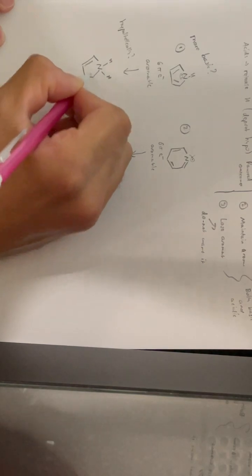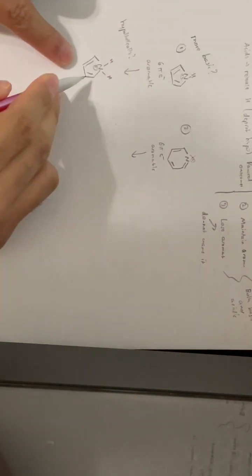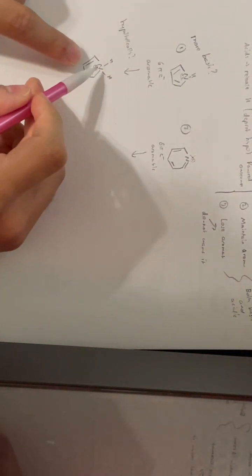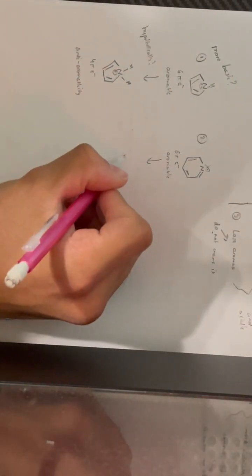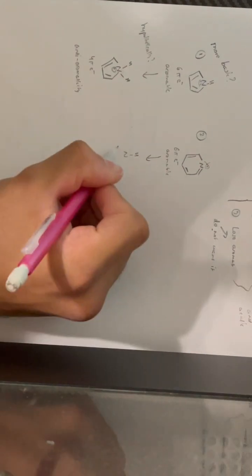In that case, he becomes like this, and he has a positive charge, not a carbocation. Sorry, I don't want to confuse anyone. In this case, now you only have 4 pi electrons, and now this is anti-aromatic, because 4 is following the 4n rule. That's the hypothetical. Do the same thing for the other guy, and see what happens to the aromaticity.